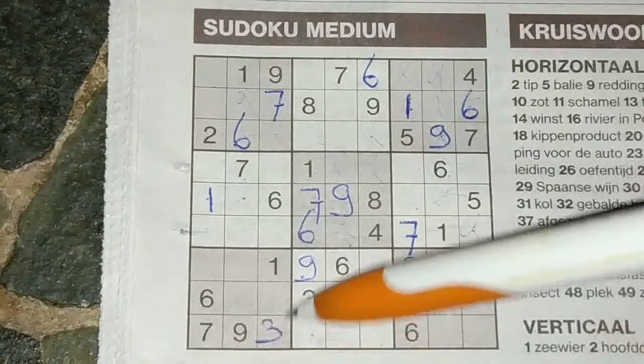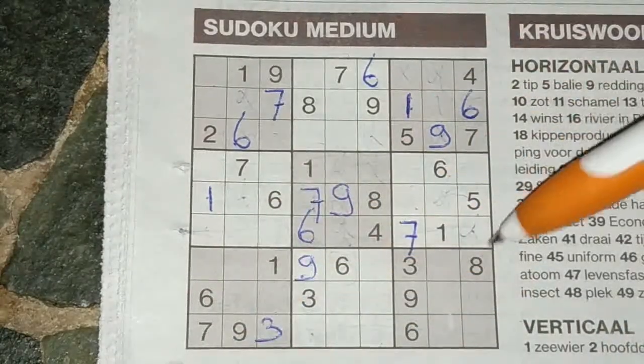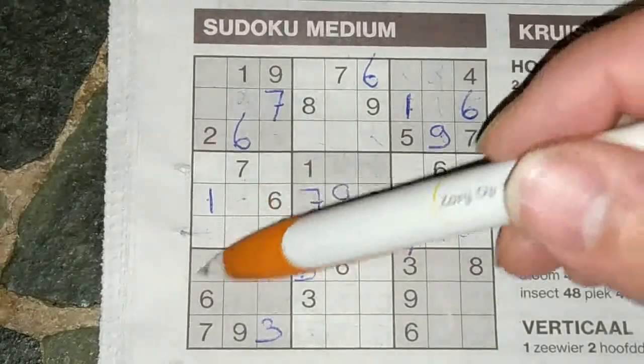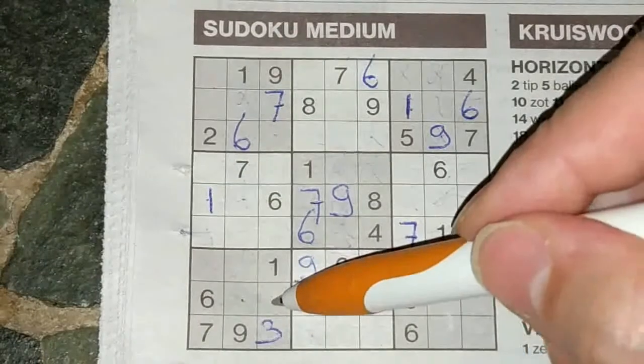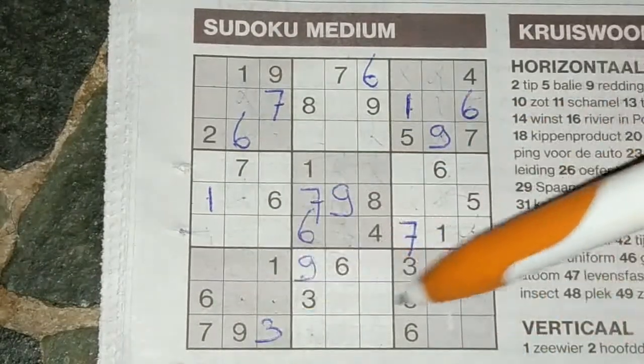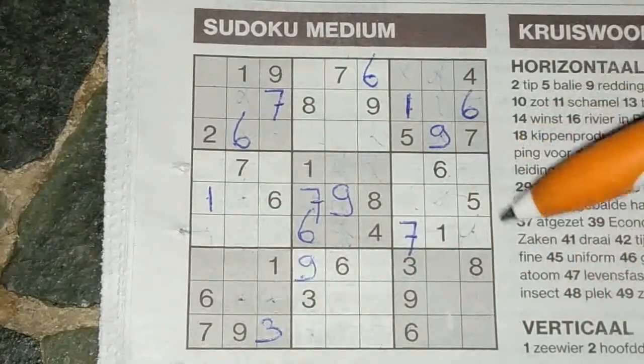Yes, in this big square, one of the missing numbers is an 8. I see there an 8, so no 8 in these 2 boxes. So the 8 could be here or could be there. So in this row, we have an 8 in one of these 2 boxes.